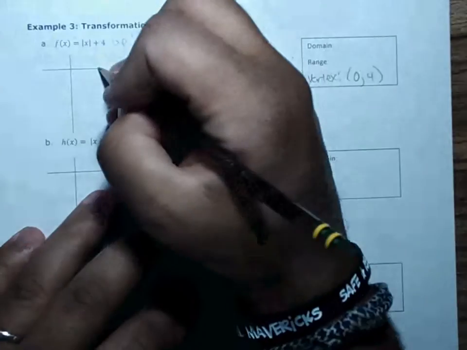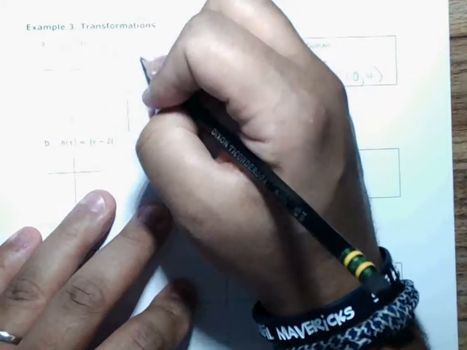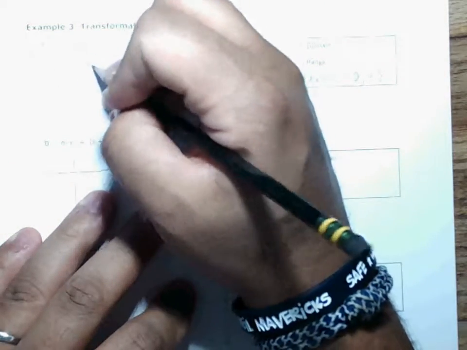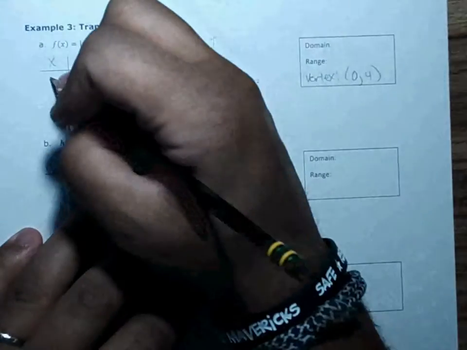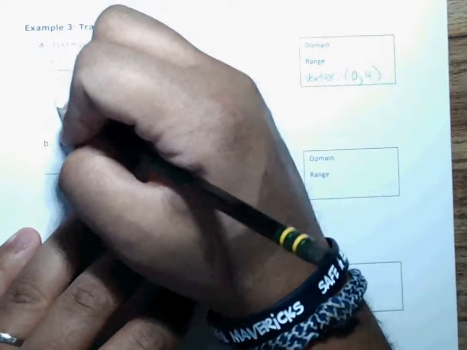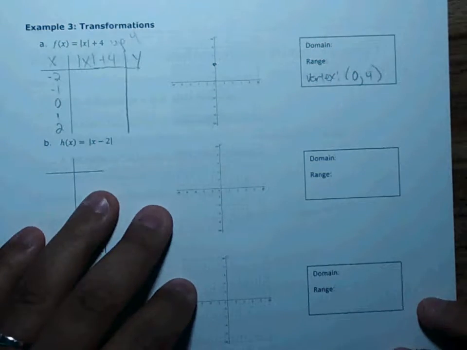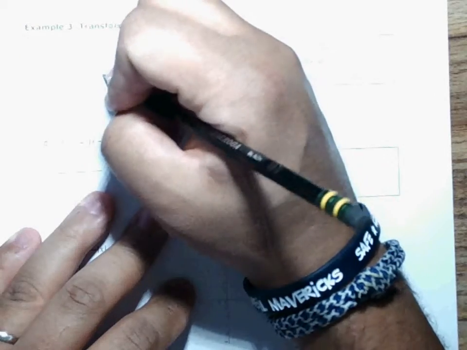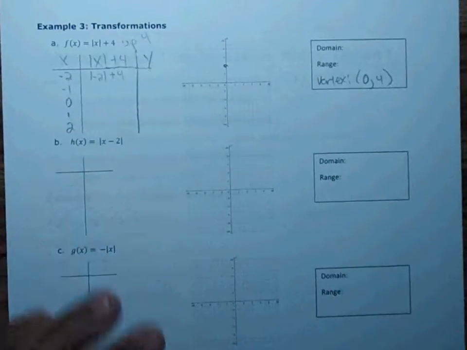So I'm going to create a table so I can actually evaluate my function. I've got x and y, and in the middle I've got absolute value of x plus 4. Again, I'm going to choose some values below and above 0. So if I plug in -2, absolute value of -2 plus 4. The absolute value of a negative just changes the sign to a positive.